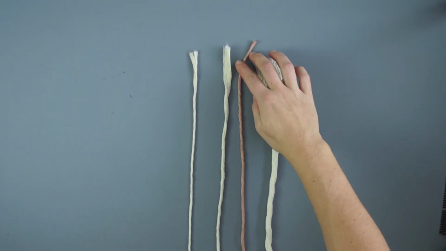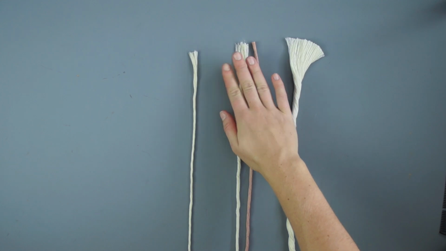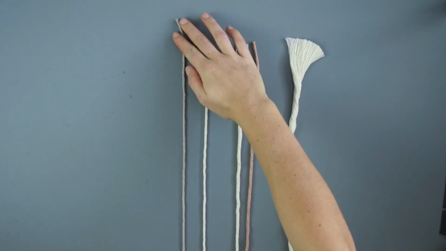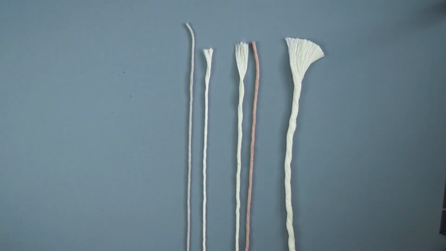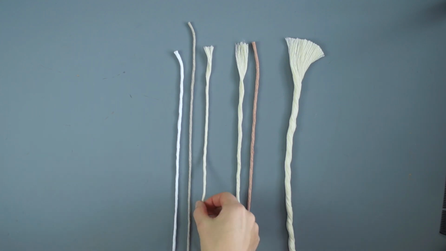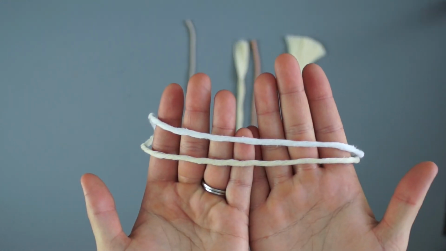Natural cotton string is an off-white cream color, but cotton string can also be purchased in a variety of different colors. Here is a comparison between natural and white string.